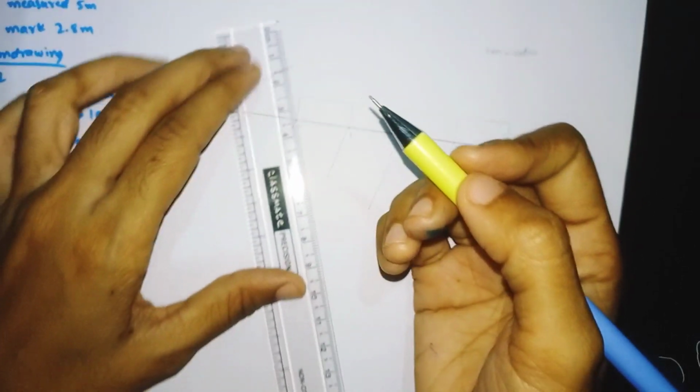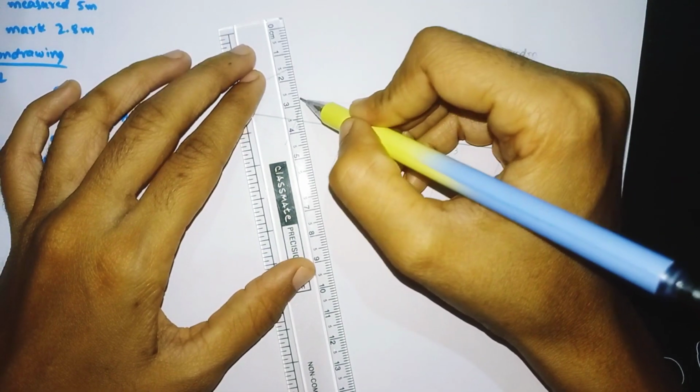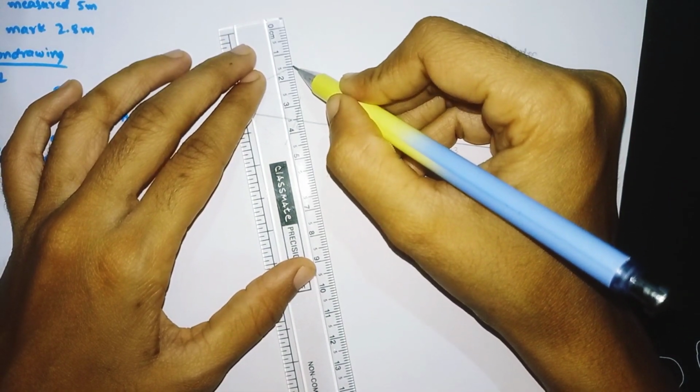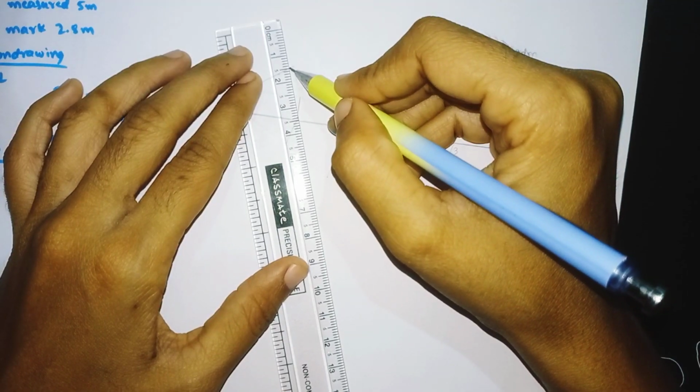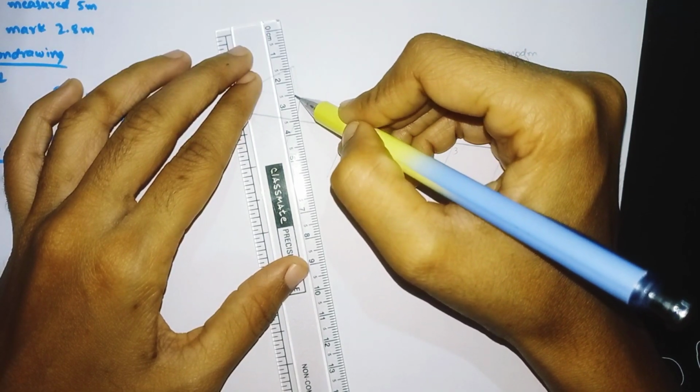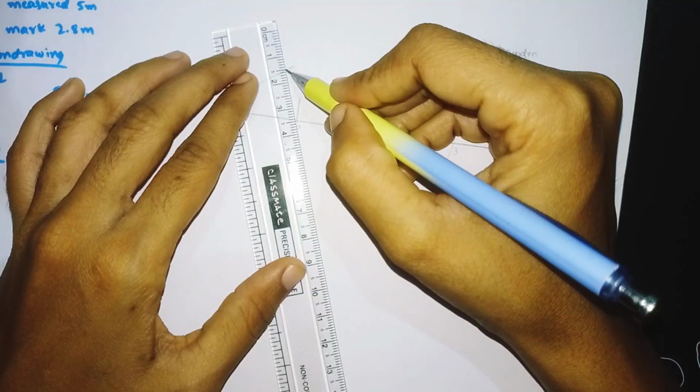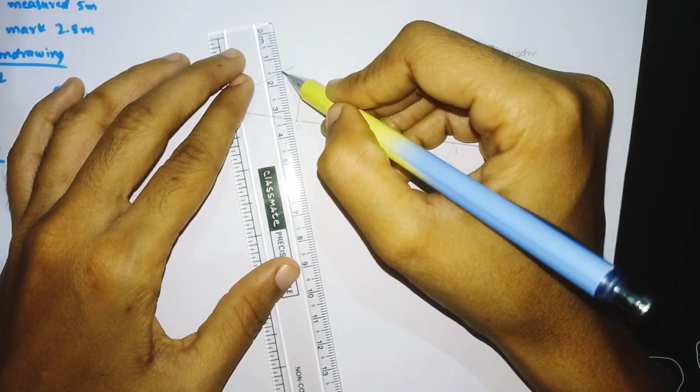Now I will join this line to this, and this point to this point, to this point.